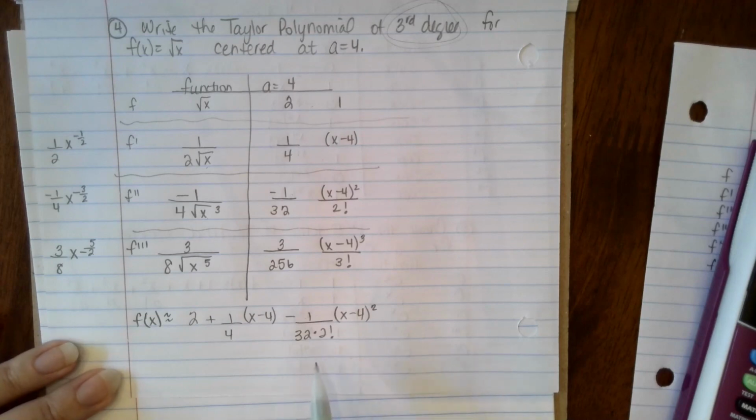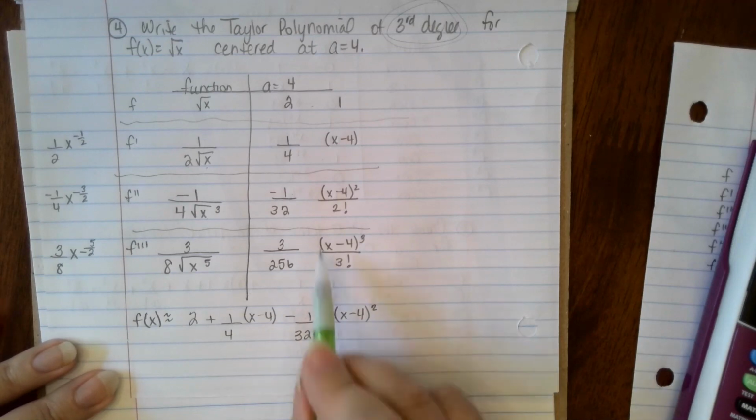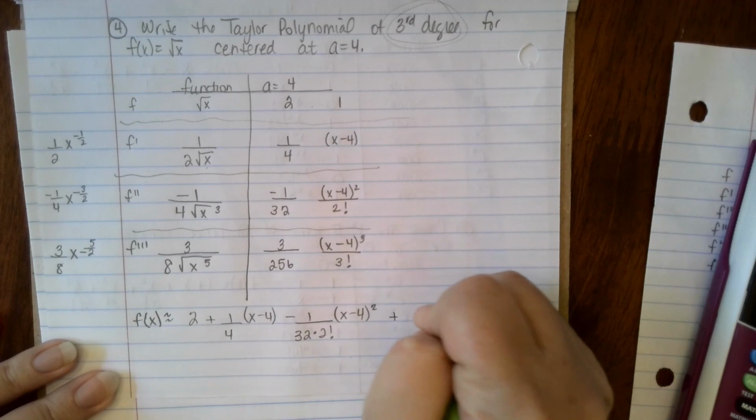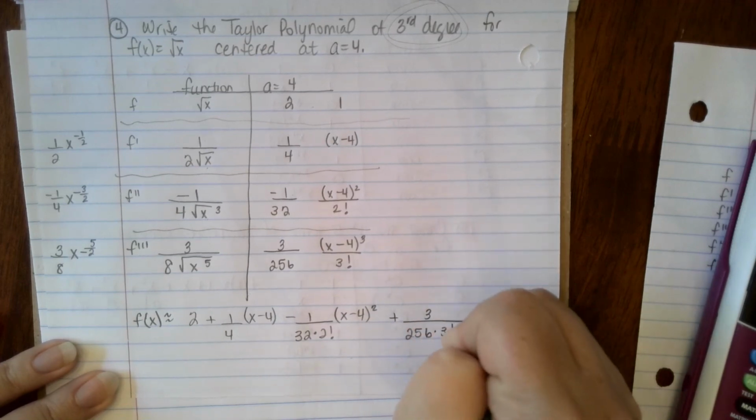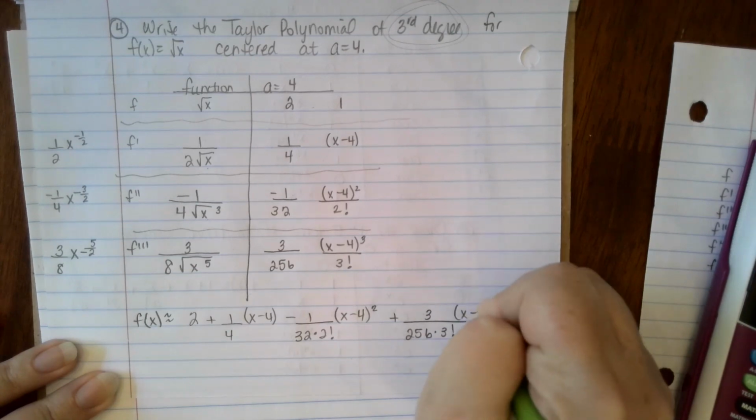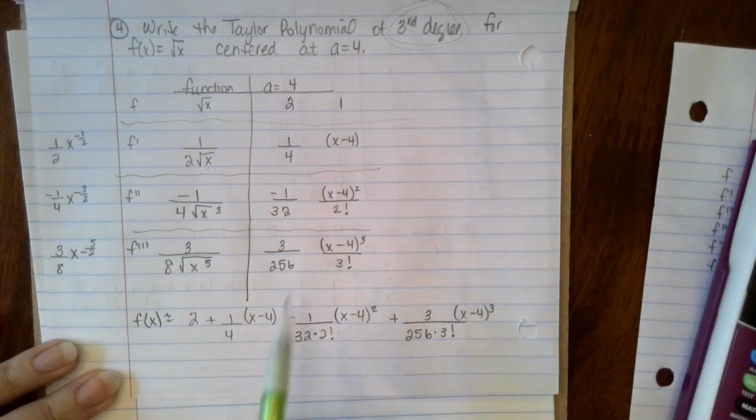It's just, why bother at this point? Unless it's a multiple choice and you have to try and figure it out, I would just leave it. And then you have a plus 3 over 256 times 3 factorial times x minus 4 cubed. And now you've got your third degree. First term, second term, third term, fourth term. And you are done with your Taylor polynomial.